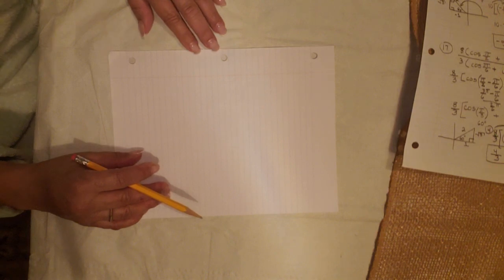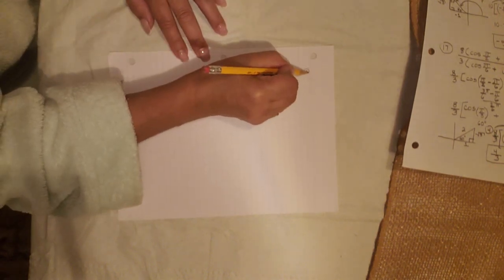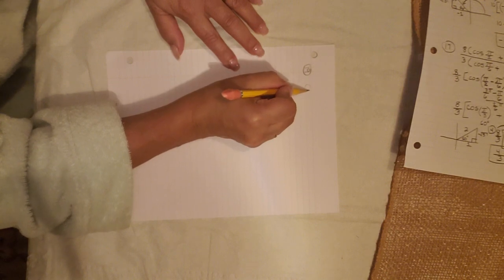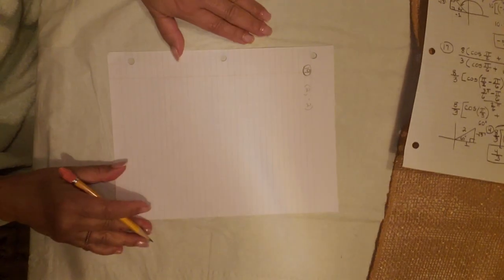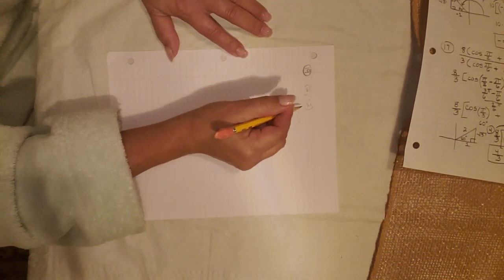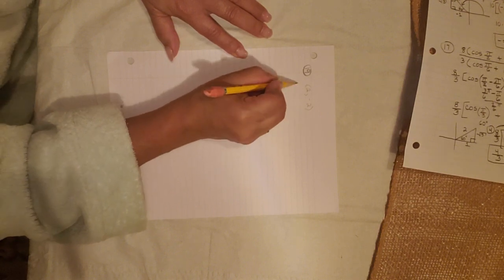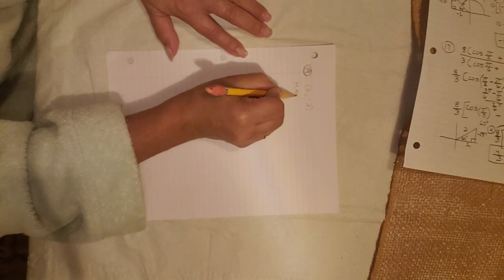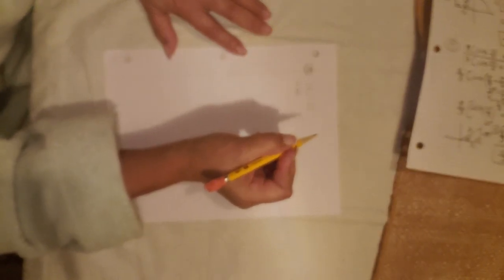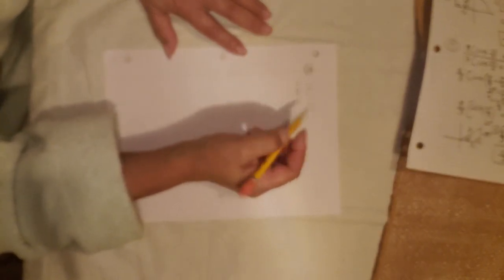Okay, moving on to number 19. Okay, at number 19, they give you the rectangular coordinates 2, -2, and you're asked to find the magnitude and the direction angle. Okay, the magnitude has this formula. Oops, I think I did these out of order. Well, I'll do number 19 and then I'll go back to 18.